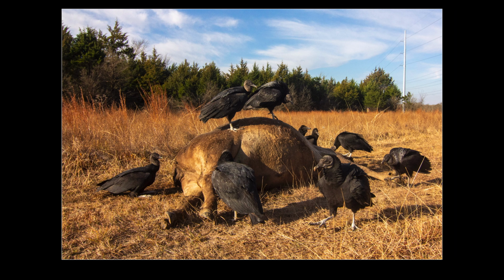And here's another species of vulture that came in, black vultures, and again, just showing typical behavior of how they recycle dead animals back into the environment.